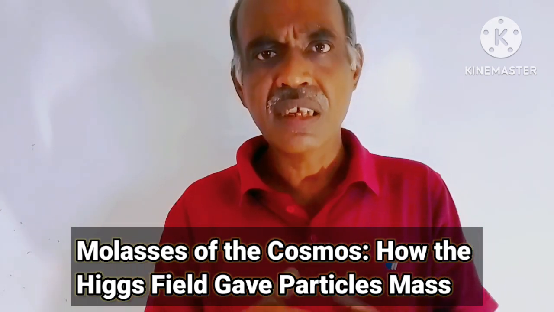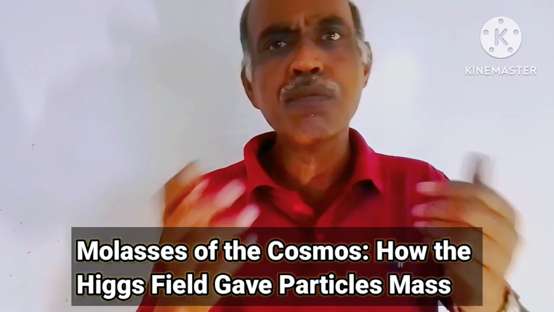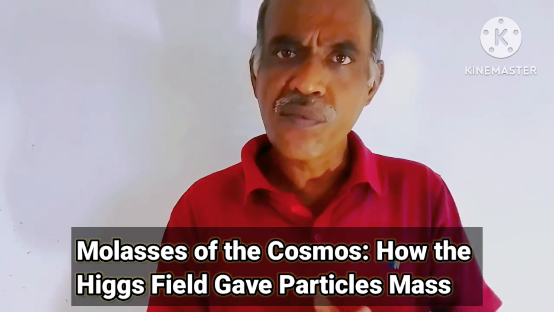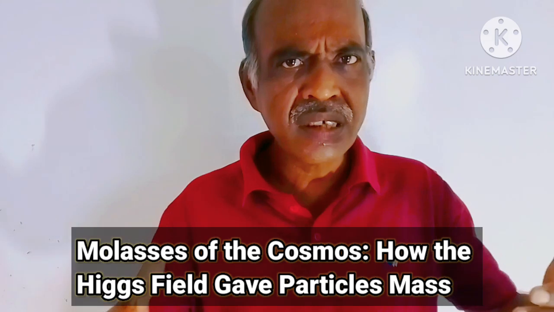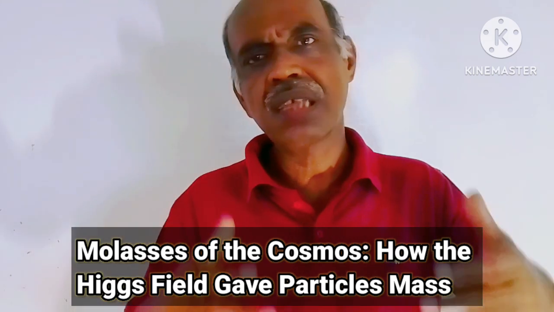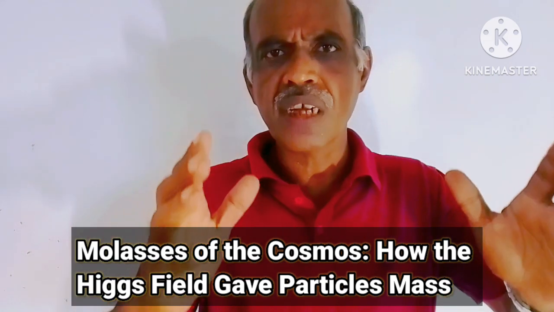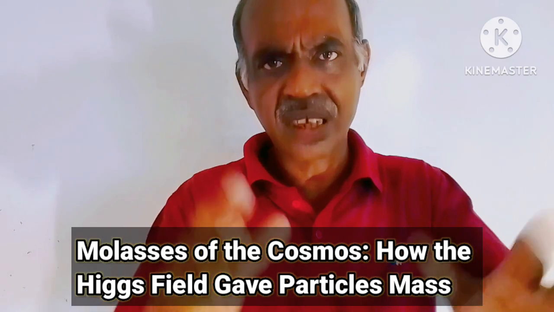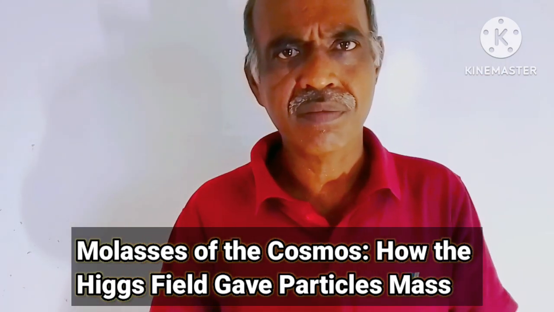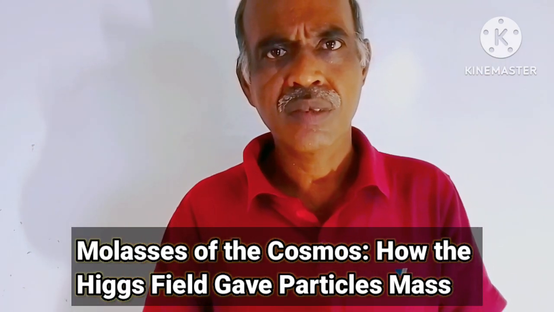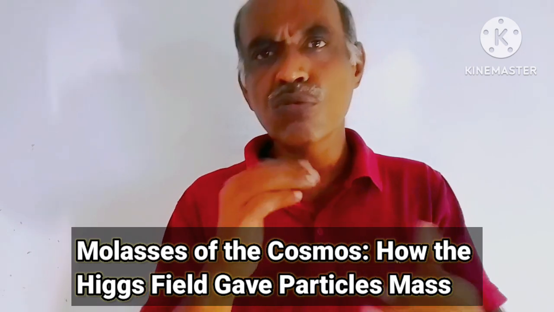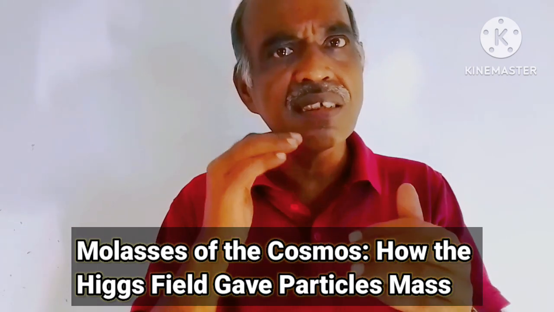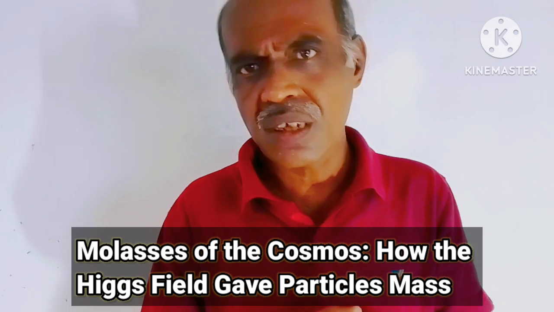For some objects it will be very high, and for some objects it will be very low. So what we are imagining now? We are imagining that different objects are passing or moving through molasses. And when they are sticking to the molasses, this is a kind of interaction with the molasses.